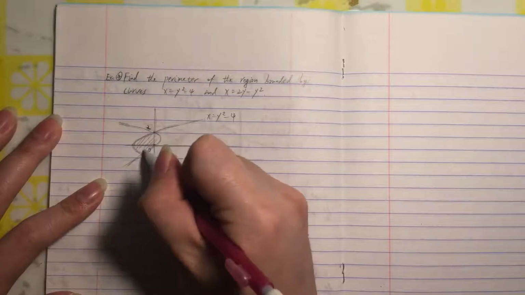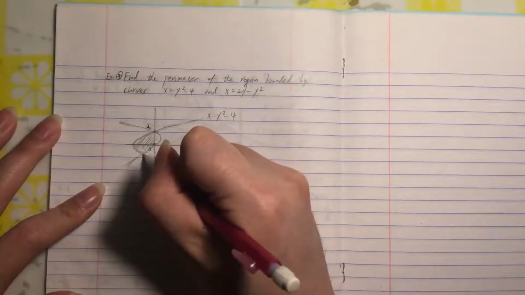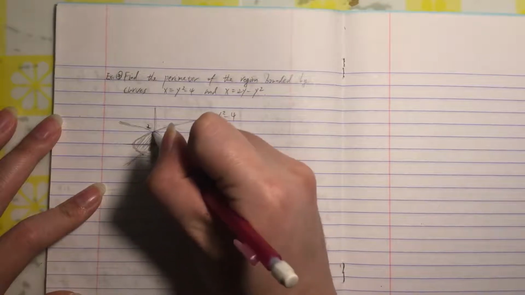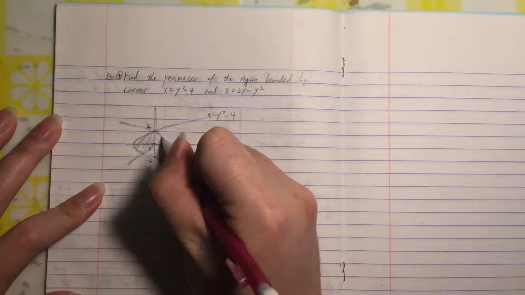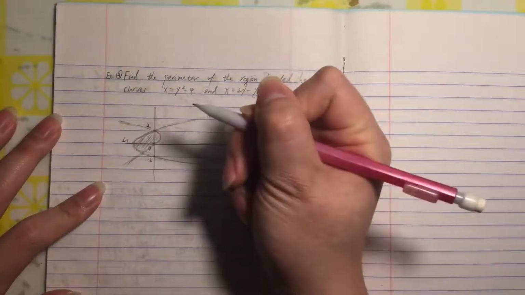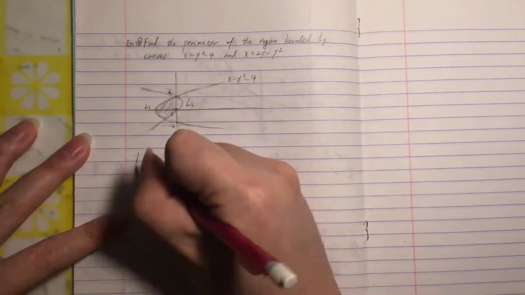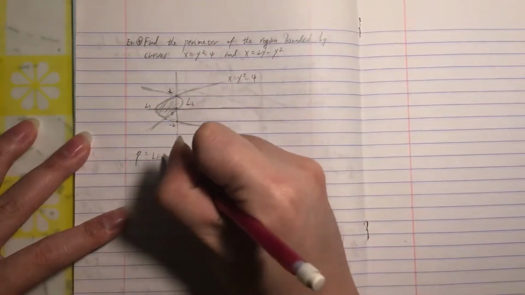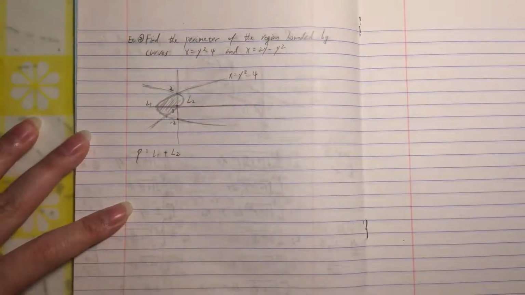That's the region bounded by the curves. We're looking for the perimeter. So here, the perimeter will involve two pieces, this piece and this piece. Assume the arc length of this piece is L1, and the arc length of this piece is L2. The perimeter of this region is L1 plus L2. Let's find L1 and L2 individually, and then add them up.